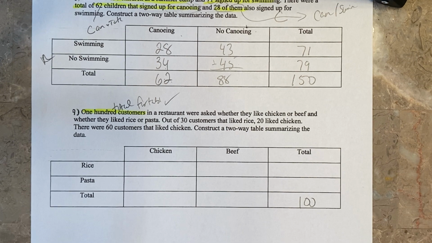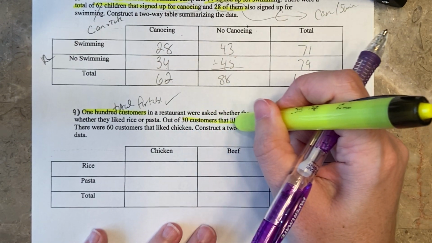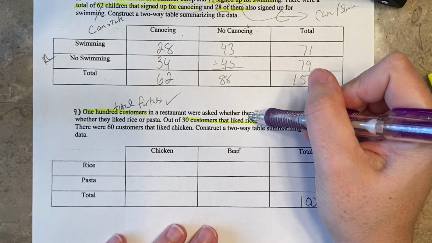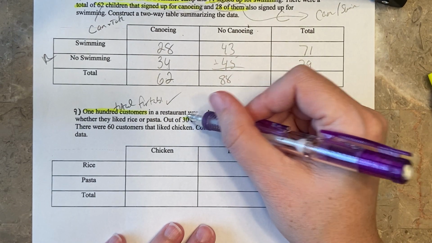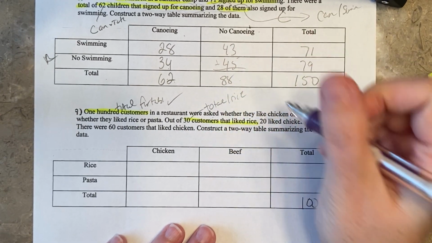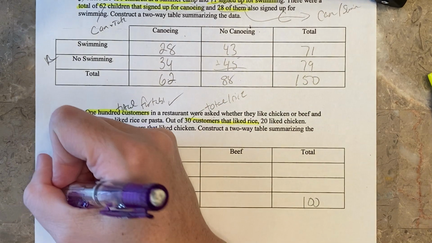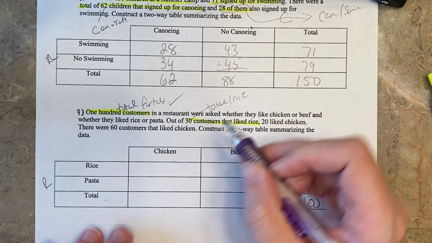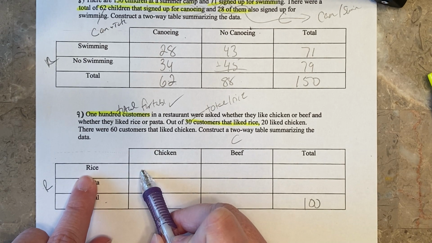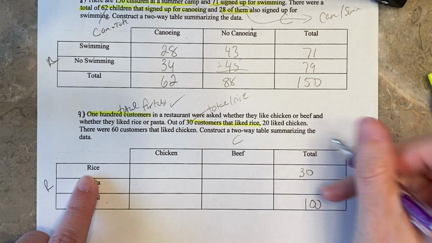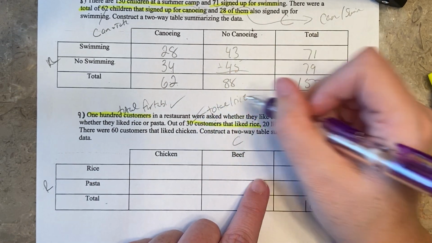They were asked whether they like chicken or beef and whether they like rice or pasta. 30 customers liked rice. So again, it doesn't say that they only liked rice, so you assume total. So total for rice. Our row columns are rice, pasta, and total. So rice, I'm going to keep going till I see my total. Here's my total, and that's where the 30 is going to go. Okay, so that one's done.